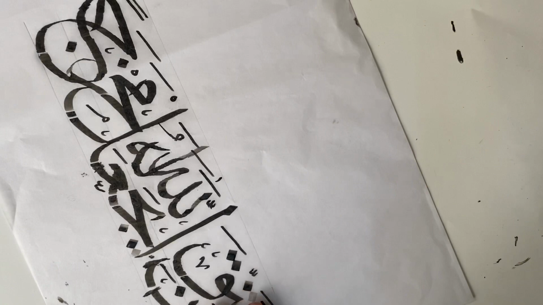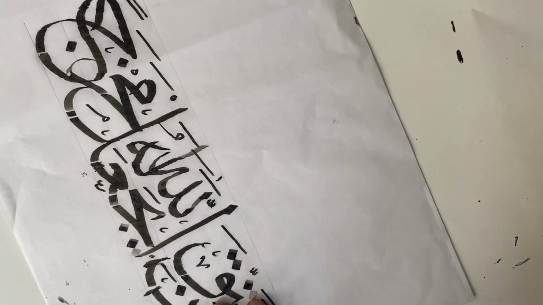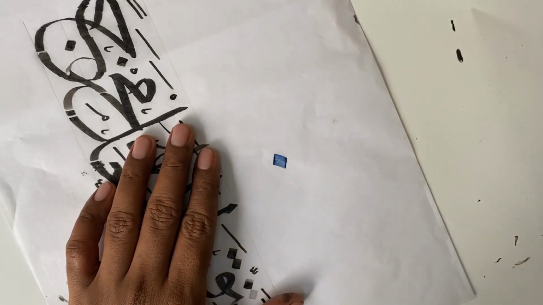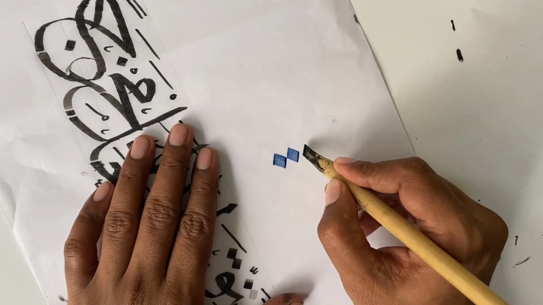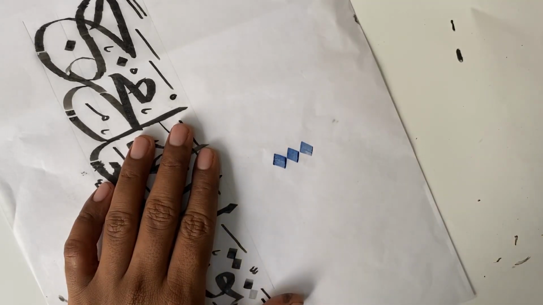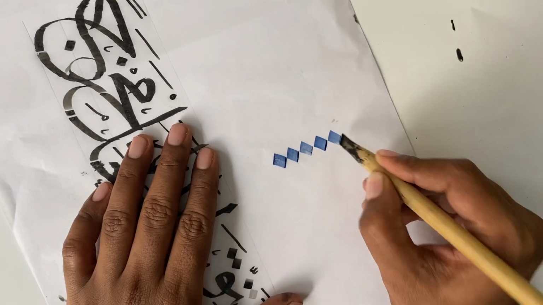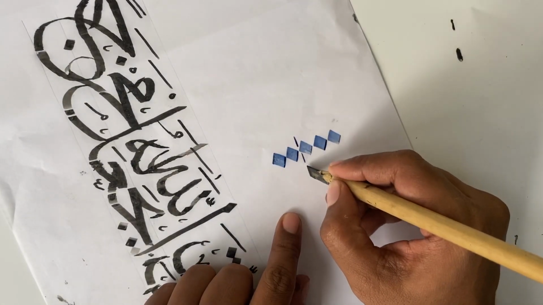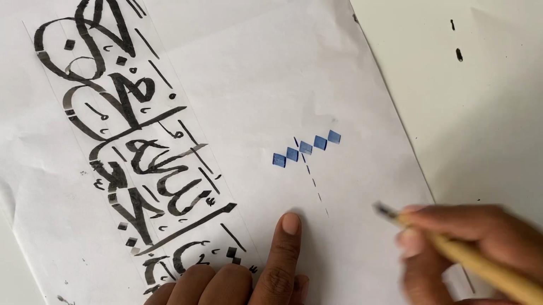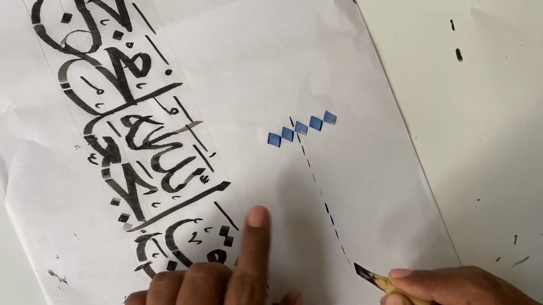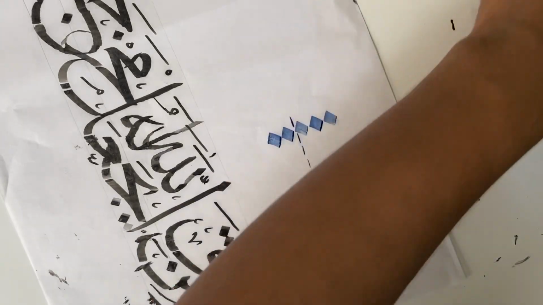Okay, so we will first write the mizan. This is approximately 5 nuqat in width: 1, 2, 3, 4 and 5. From there I will make the first partition after the second nuqta, and you will know why.